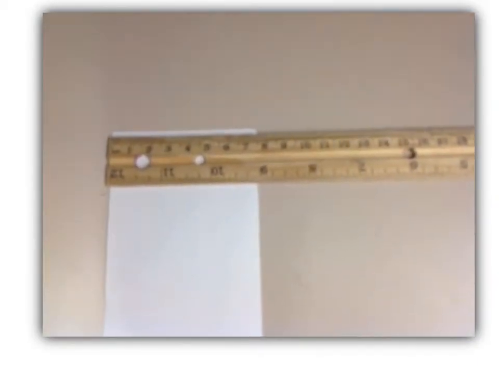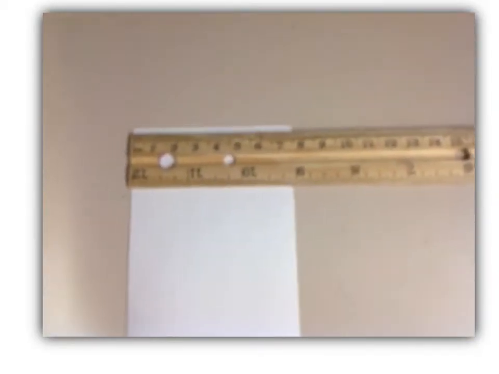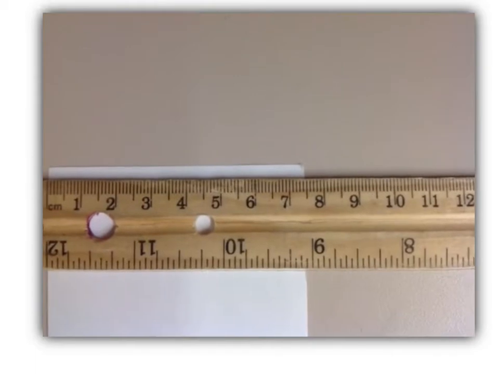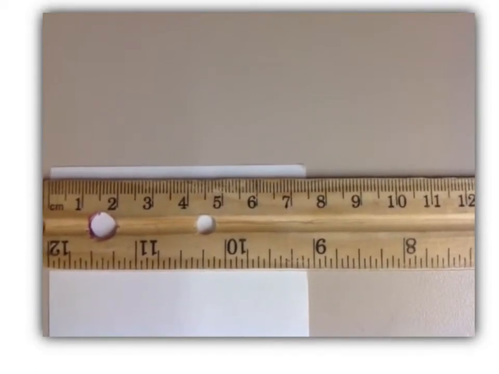Here we are going to be recording the width of the index card. Please make sure you note the smallest increment and make sure you measure to the correct number of significant figures.